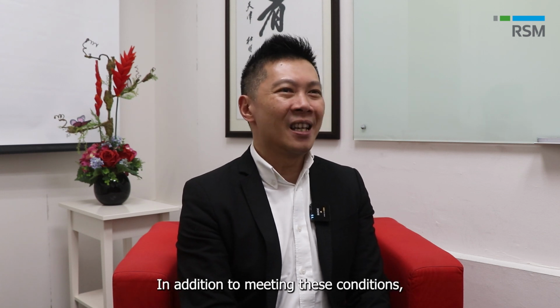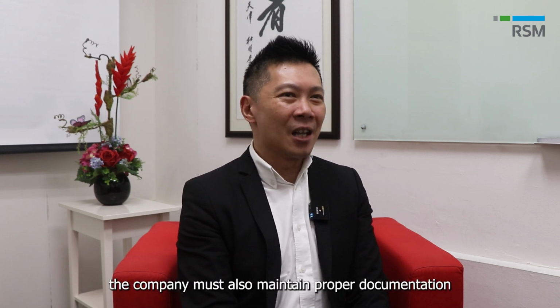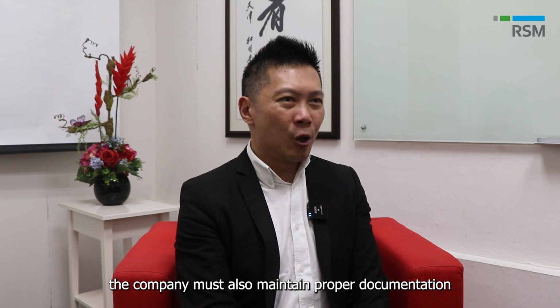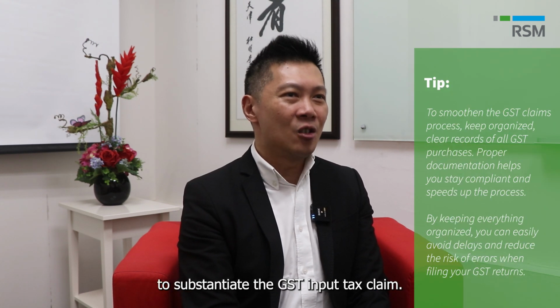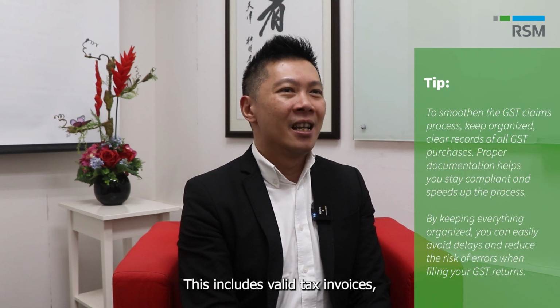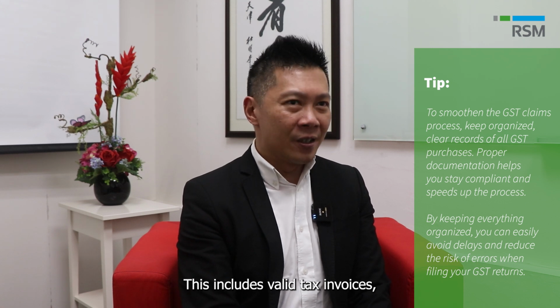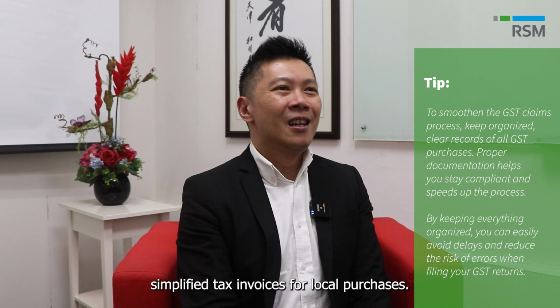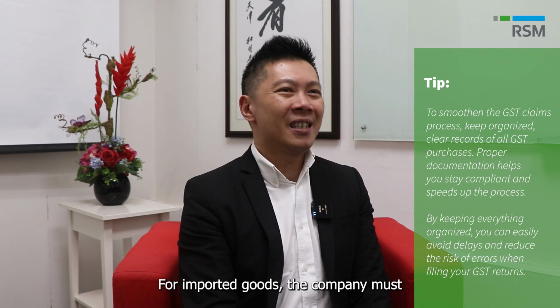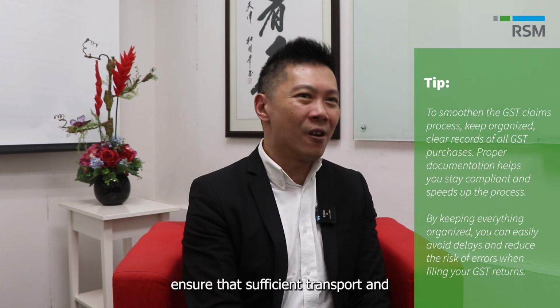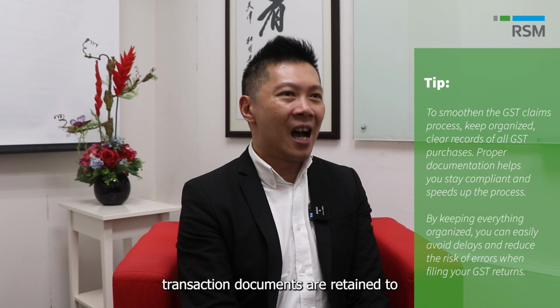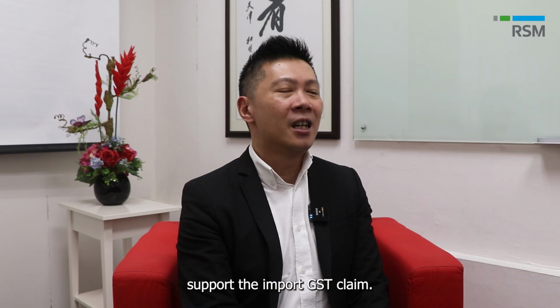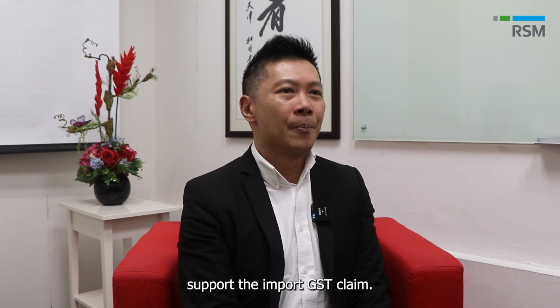In addition to meeting these conditions, the company must also maintain proper documentation to substantiate the GST input tax claim. This includes valid tax invoices and simplified tax invoices for local purchases. For imported goods, the company must ensure that sufficient transport and transaction documents are retained to support the import GST claim.